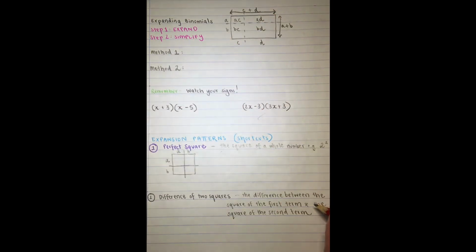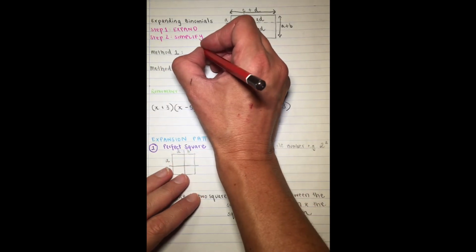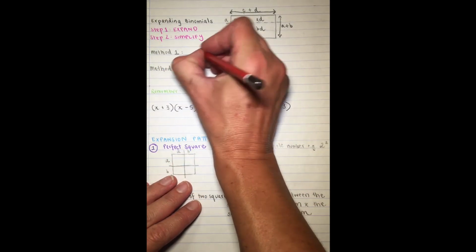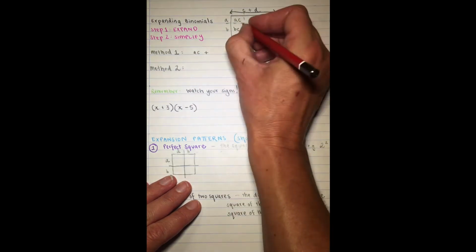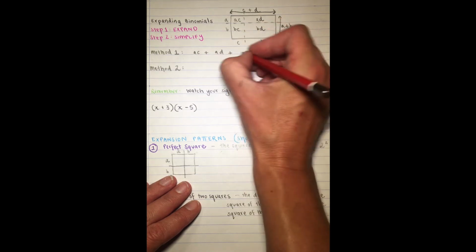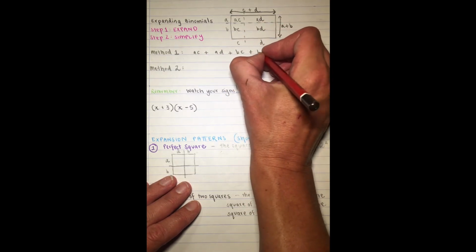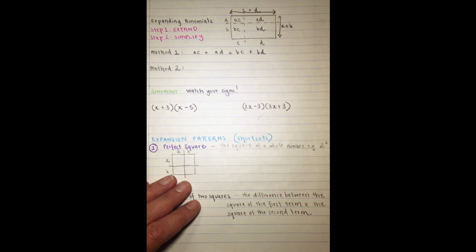So one method I could use is to add all these up. So I could say AC plus AD plus BC plus BD. That's the first method I could use to work this out.